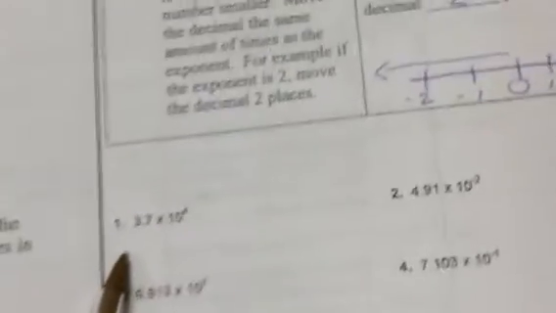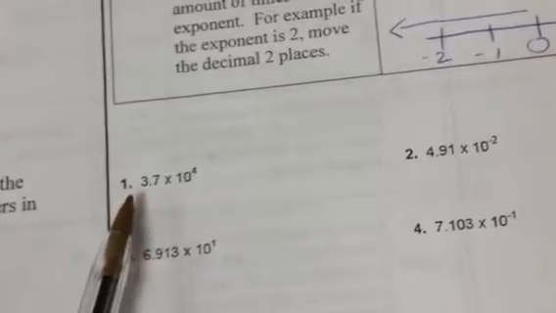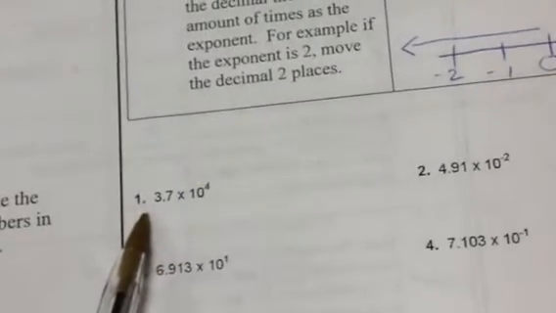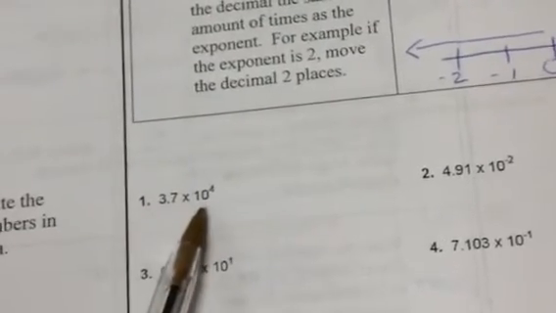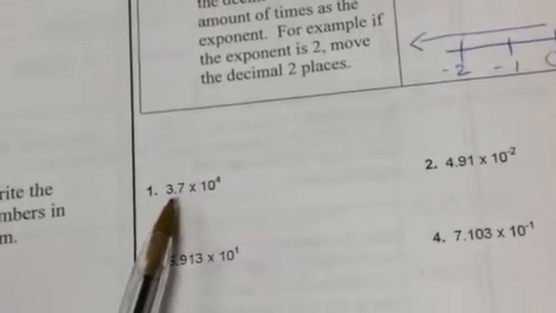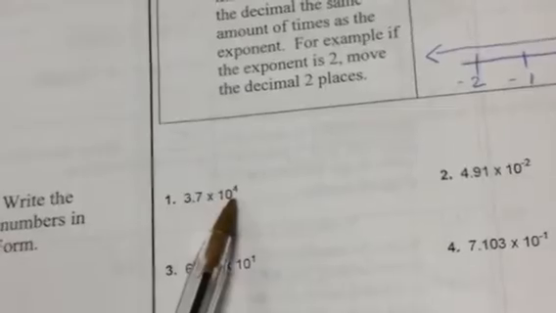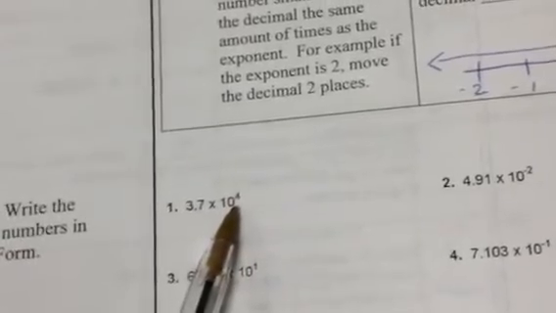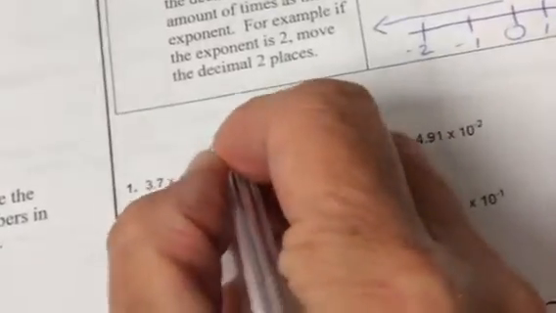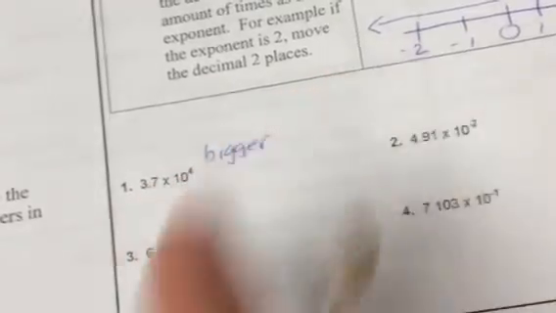All right. So you're looking at problem number 1. You see that you have 3.7 times 10 to the 4th power. Because it says the 4th power and it's a positive number, you know that you need to make this number bigger. That 3.7 needs to be made bigger. And we already reviewed that with the number line.